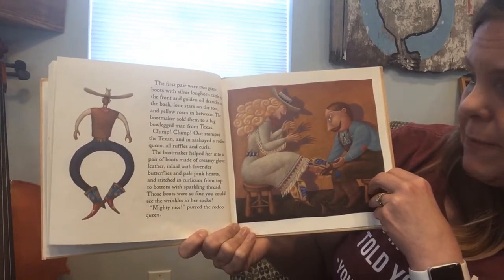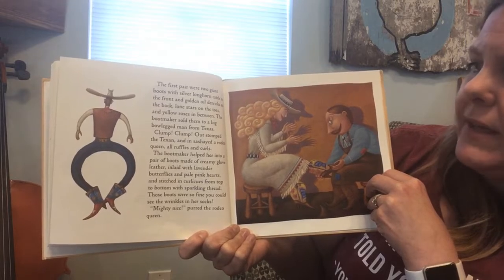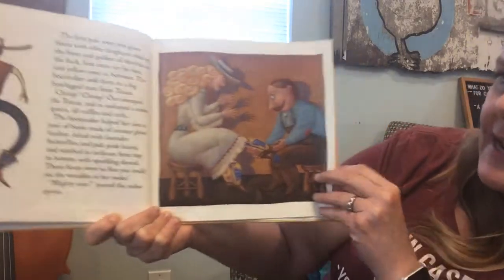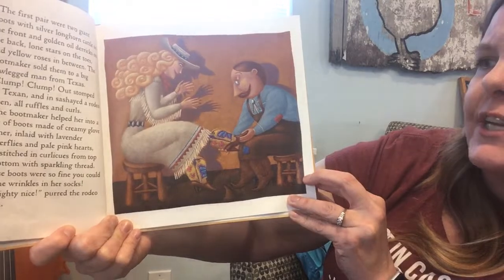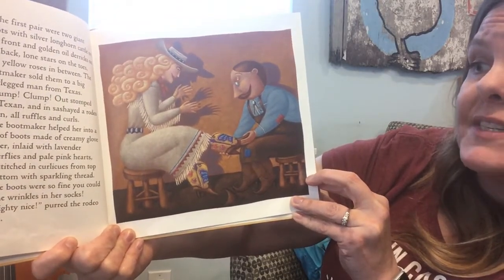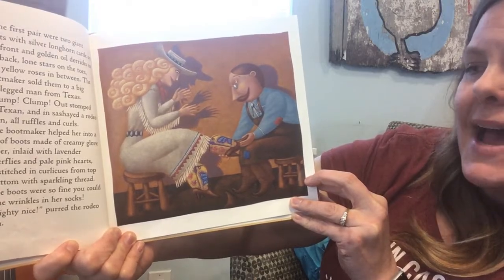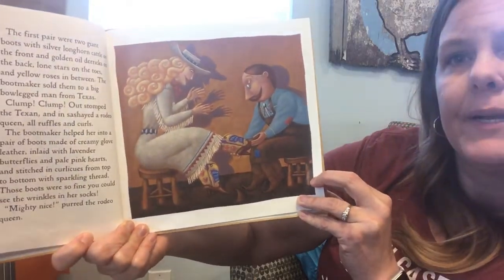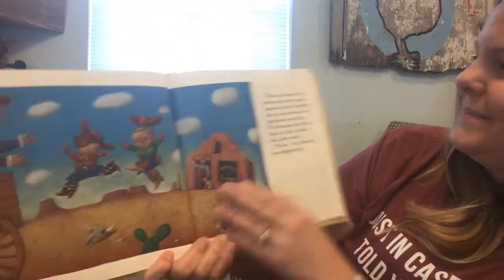The bootmaker helped her into a pair of boots made of creamy glove leather inlaid with lavender butterflies and pale pink hearts and stitched in curlicues from top to bottom with sparkling thread. Those boots were so fine you could see the wrinkles in her socks. "Mighty nice," purred the Rodeo Queen.